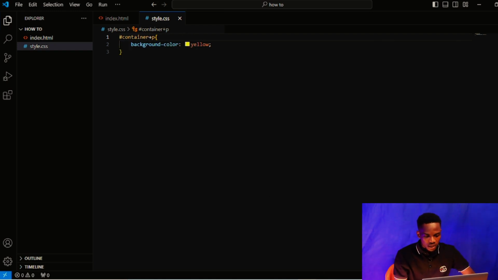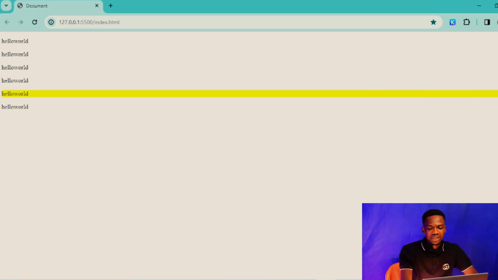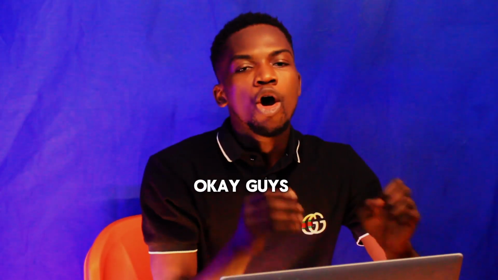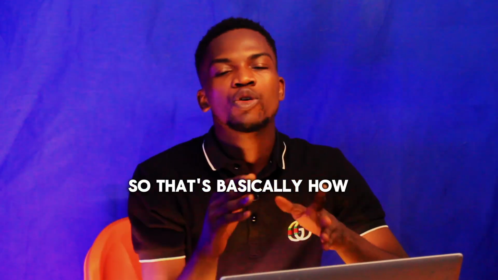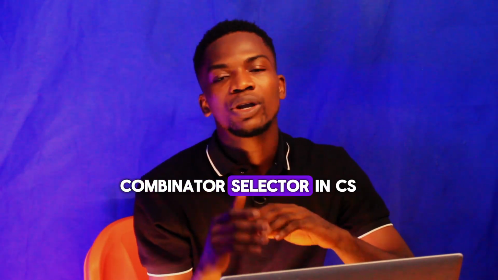So if I load that and come to my browser, you see that only one of the siblings is selected, because the adjacent sibling selector is basically used to select the immediate sibling of that particular element. Okay guys, so that's basically how you can use the combinator selectors in CSS.